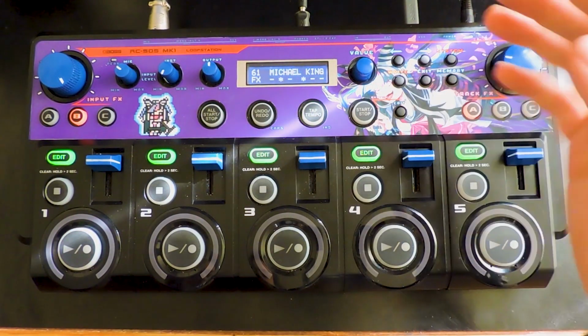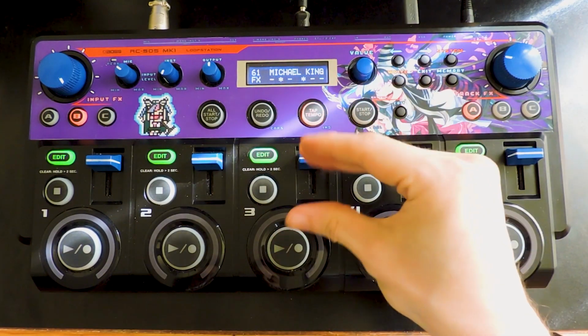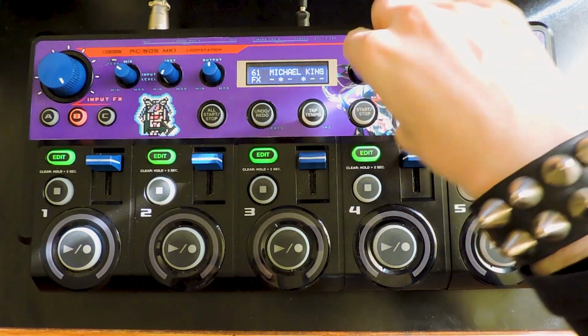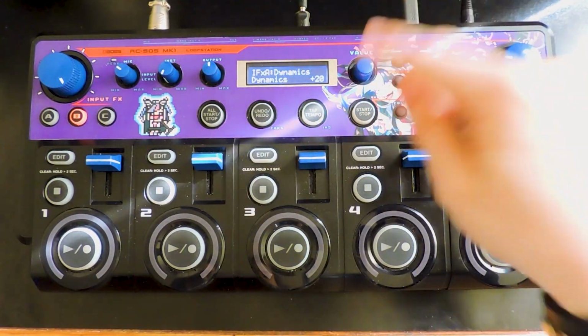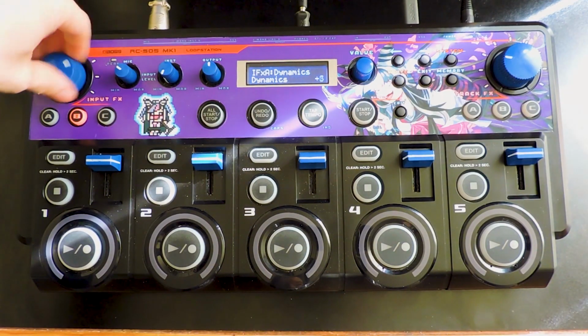So you can hear the actual compressing of the sound as I was turning it up and down. So that should give you a better idea of what the dynamics number is doing. And this is controlled by the knob.